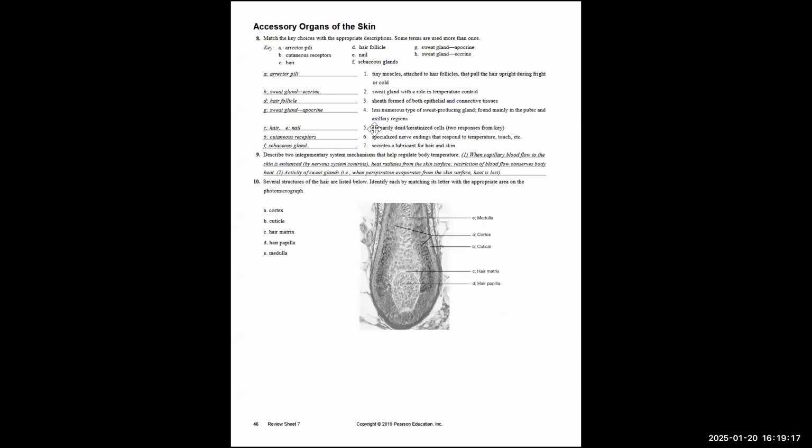Next page, accessory organs of our skin. Number 8, match the key choices with the appropriate description. Some terms are used more than once. 1, tiny muscles attached to hair follicles that pull the hair upright during fright or cold, or your goosebumps, making your hair stand on end. Those are the erector pili muscles.